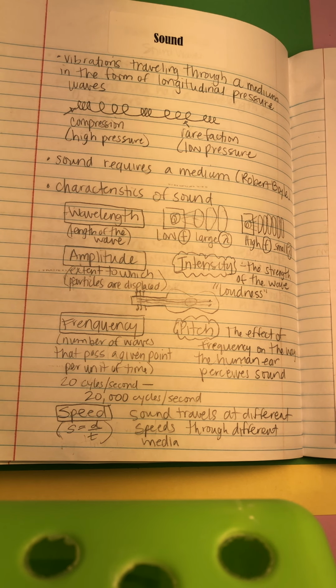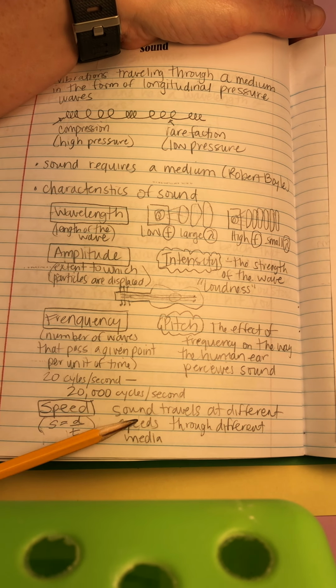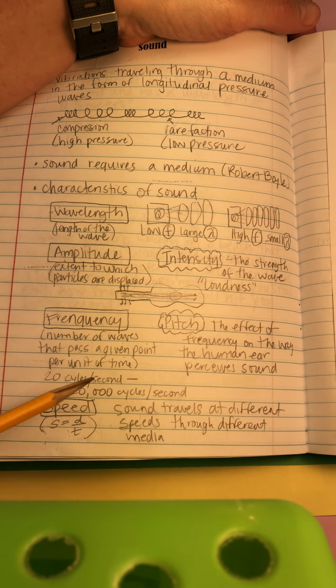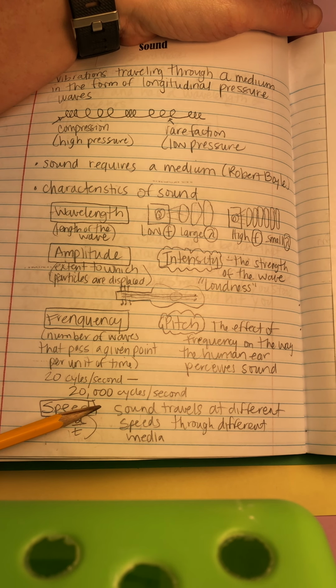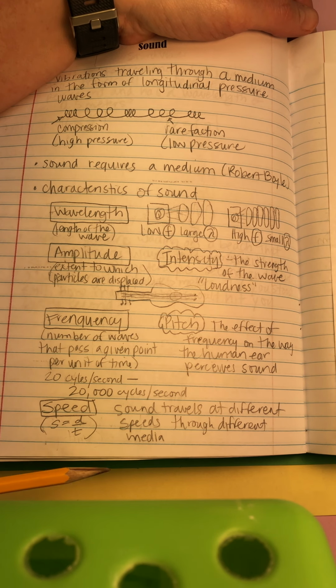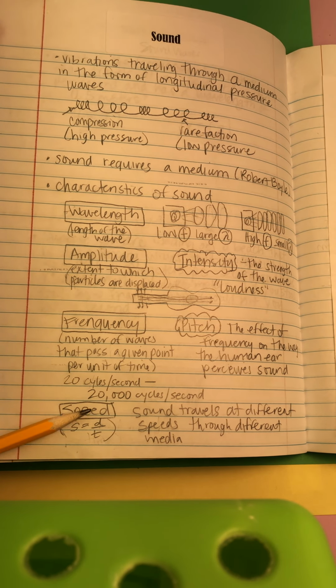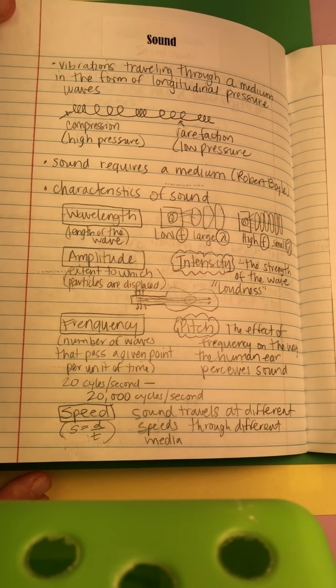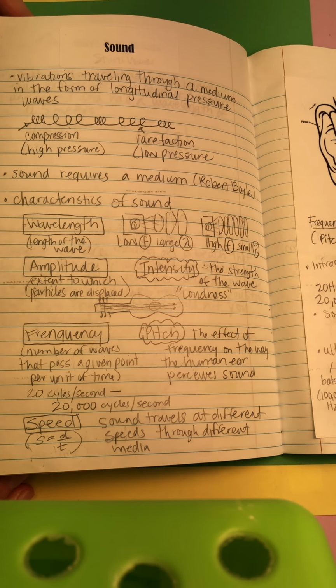Oh yeah, 331.5 meters per second in our book. But so in dry air, that's going to be the average, okay? But when it travels through water, it travels way faster. And so depending on the media, you're going to have different speeds of sound. Okay, so we'll look at that in detail, because we're going to have to learn how to calculate the speeds of sound through different media and different temperatures.